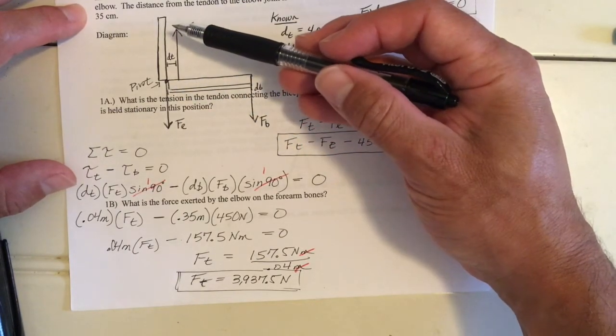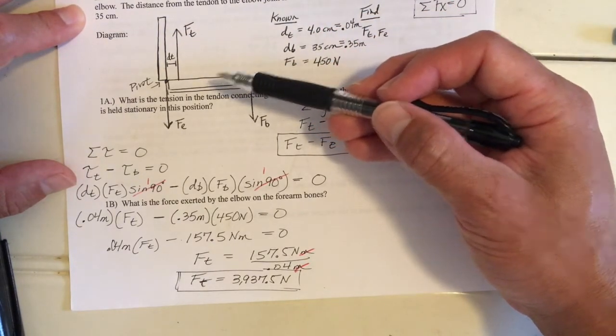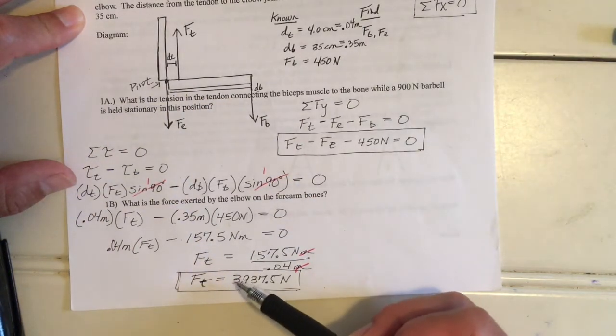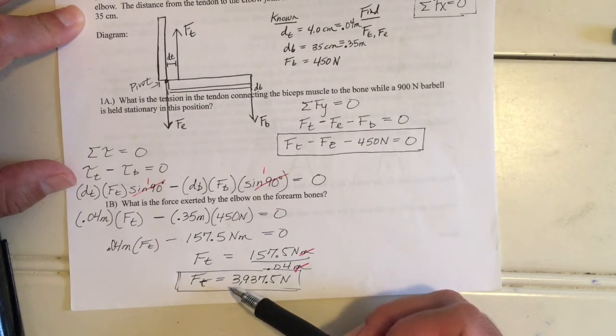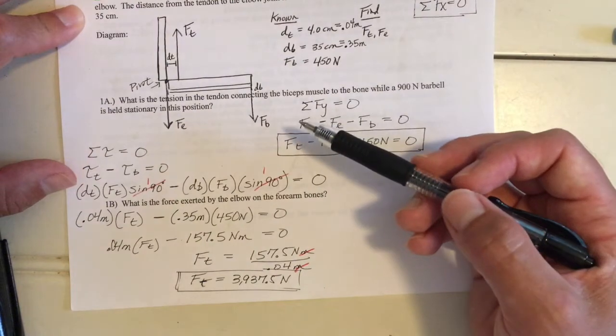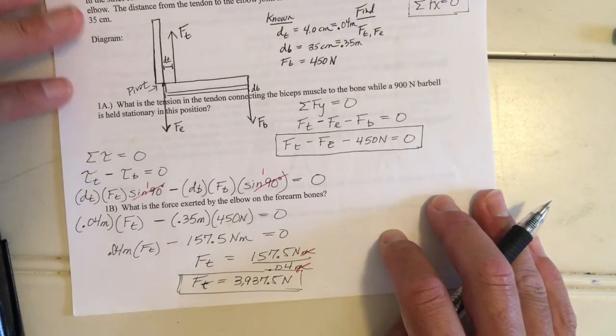In a human's arm, if the bicep muscle was attached further down, we would increase this distance and make this more efficient, and it would be easier to lift weights. But this is the way our arms are designed, and that's what we got. So all right, let's get the force of the elbow here.